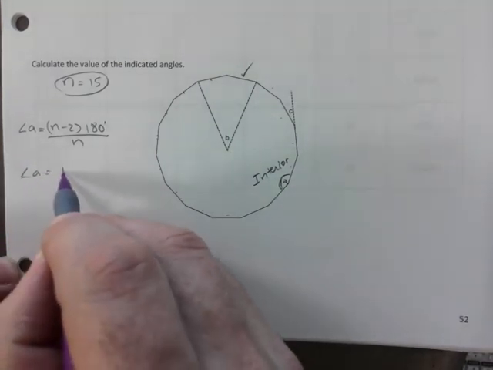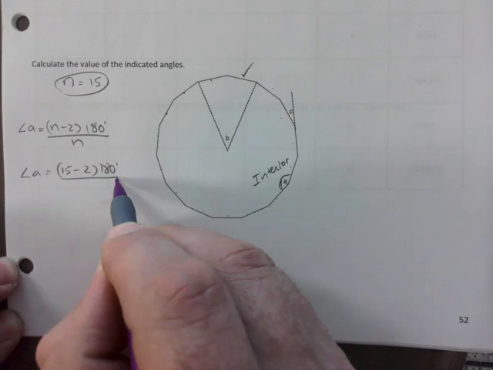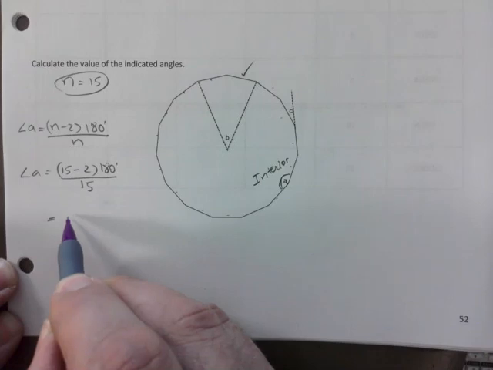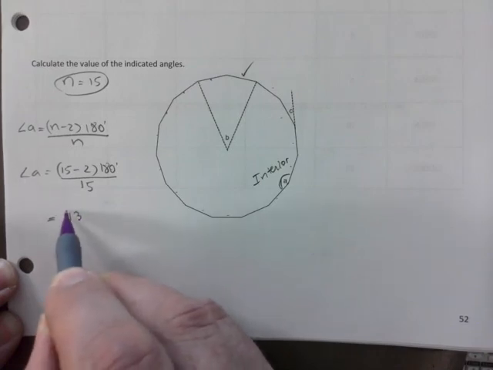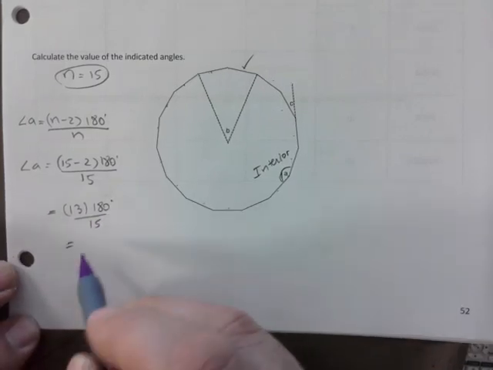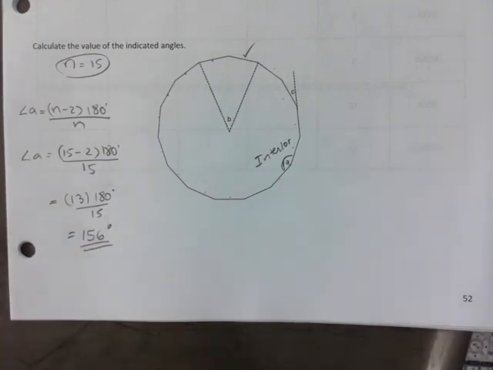So angle A is 15 minus 2 times 180 over 15. That's 13 times 180. Let's see if this is a decimal or not. It's a whole number. 156 degrees, guys. So it's getting really close to 180. If you keep on going, you would have almost a perfect circle, right?